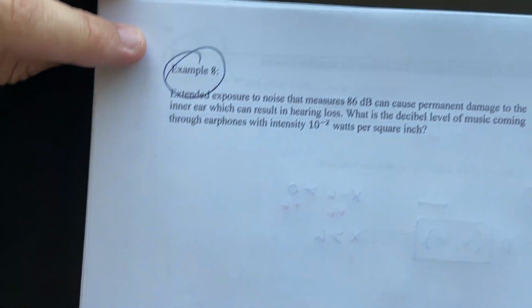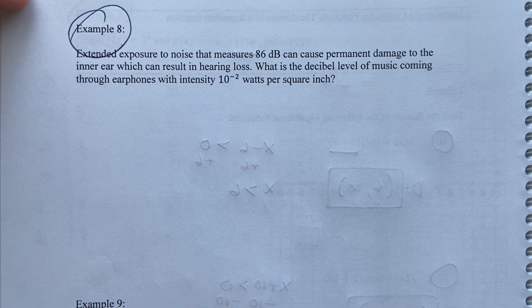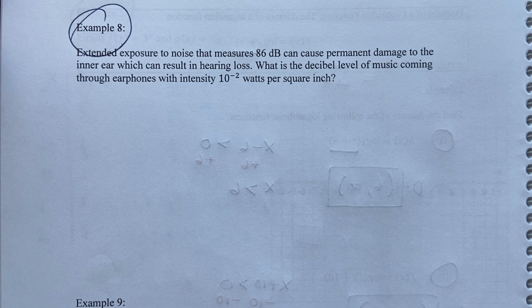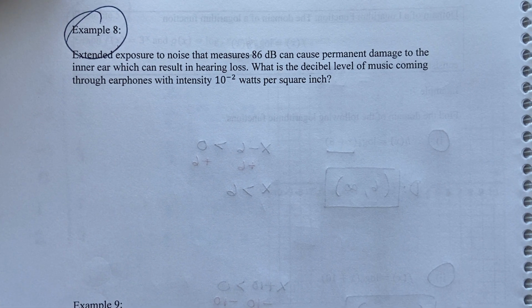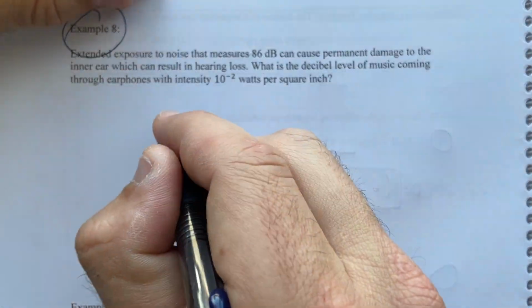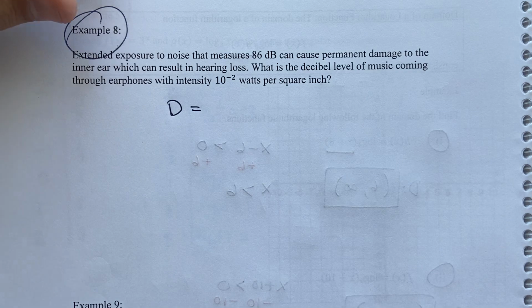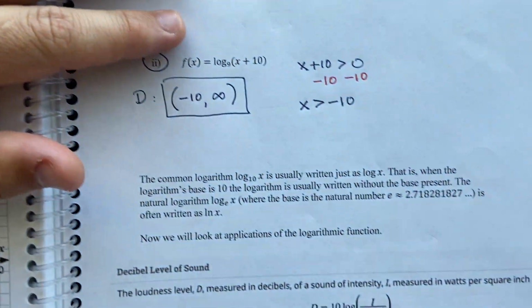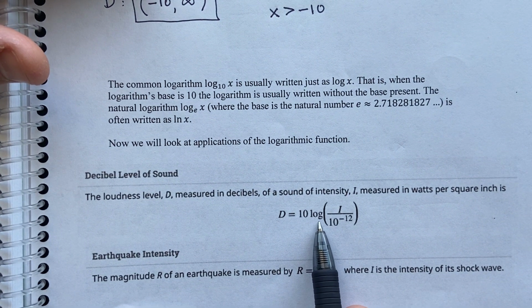So let's do an example. Let's say we had this problem. Extended exposure to noise that measures 86 decibels can cause permanent damage to the inner ear, which can result in hearing loss. What is the decibel level of music coming through earphones with intensity of 10 to the negative 2 watts per square inch?